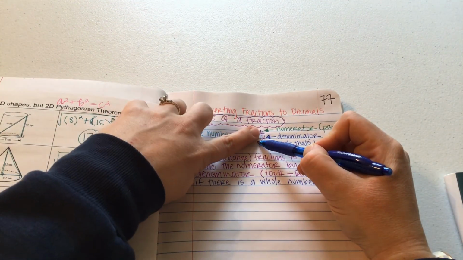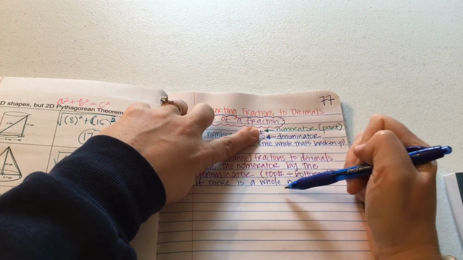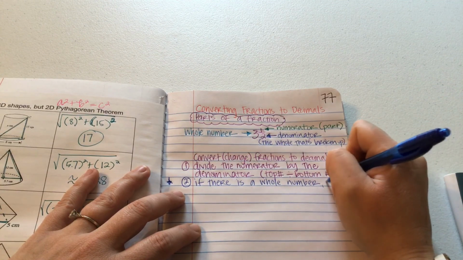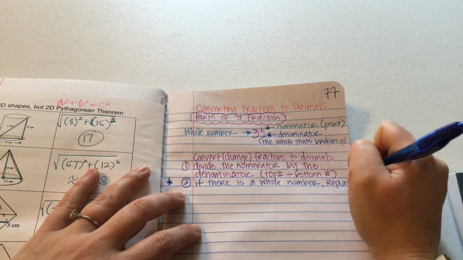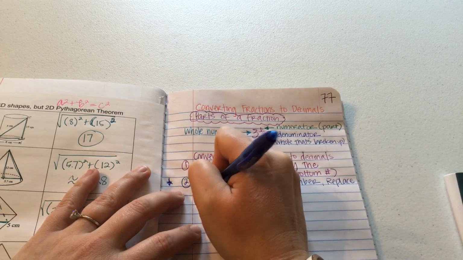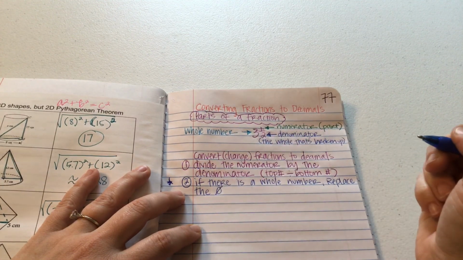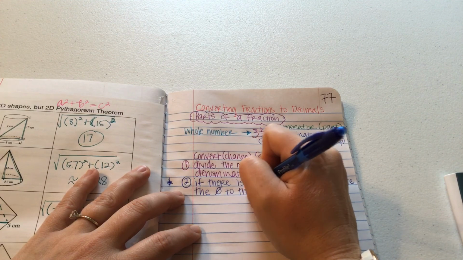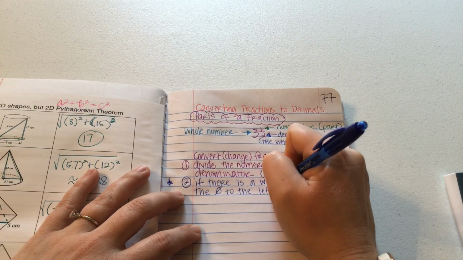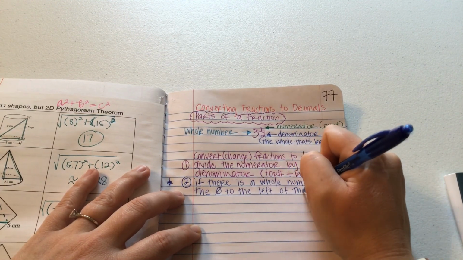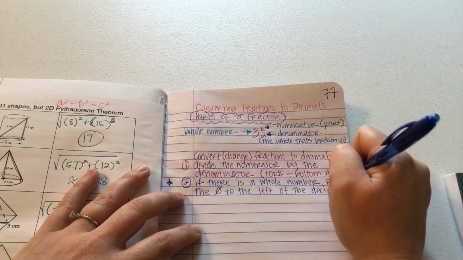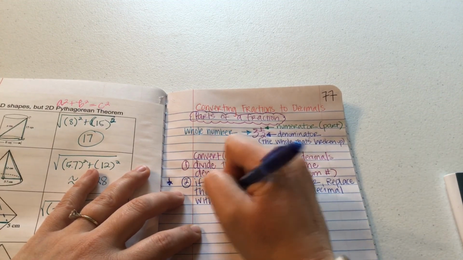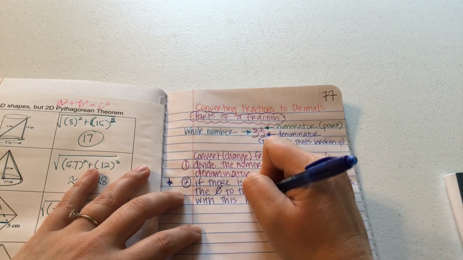Maybe your fraction just looked like this, and there is no whole number, so I can skip this. But if there is a whole number, replace the 0, and it's going to be to the left of the decimal, with this number.